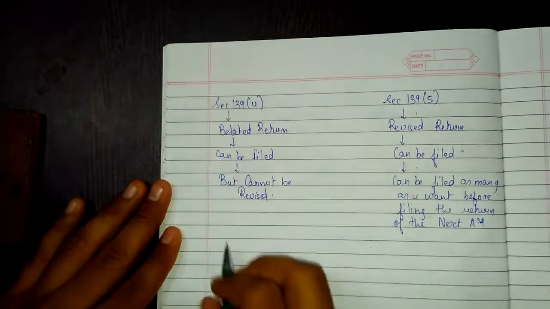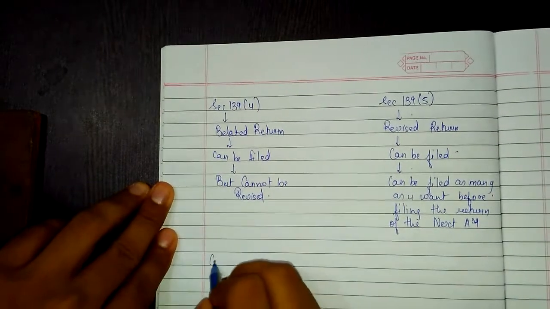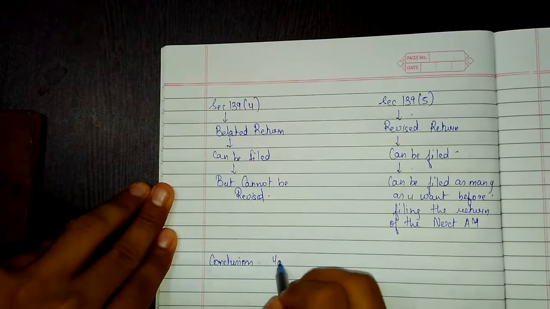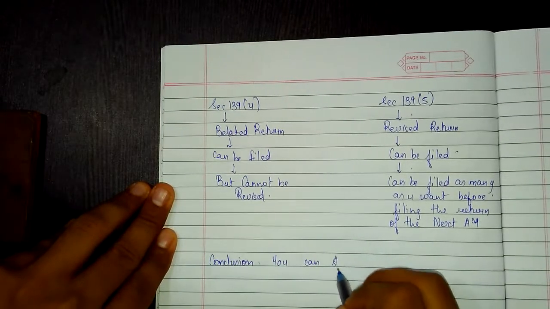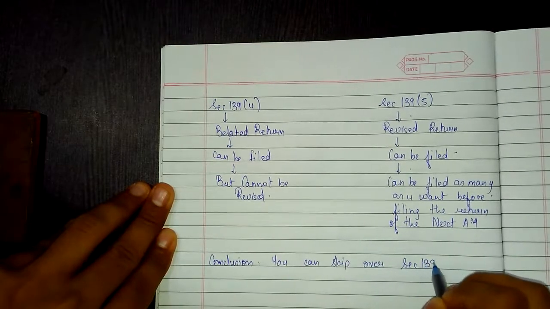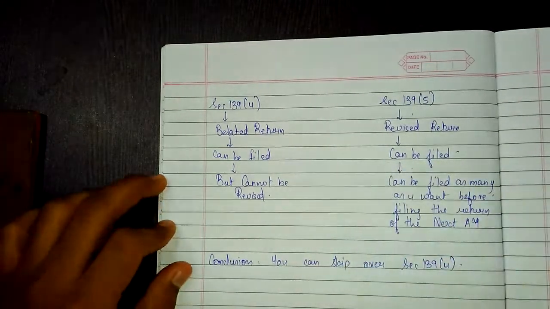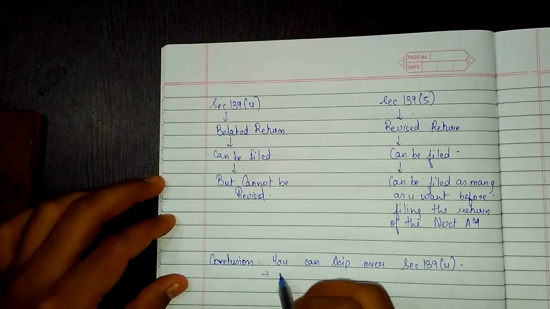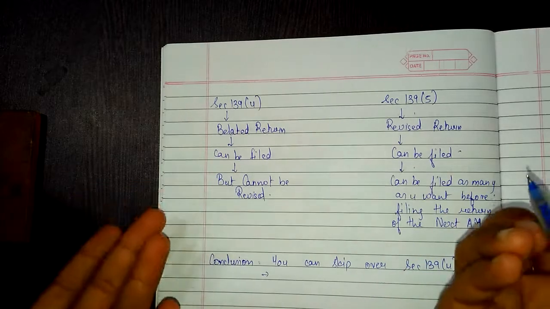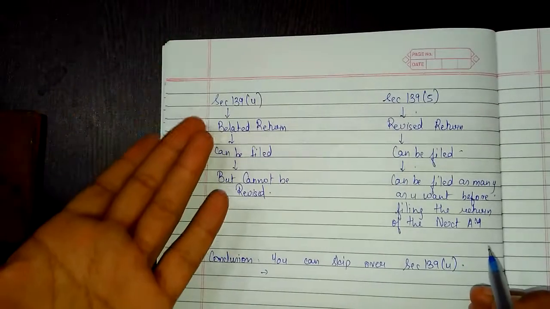So you can draw a conclusion that you can skip over section 139 subsection 4, because the government has given you a privilege that even if you filed a wrong return or incomplete return or omitted return, you can file the revised return later.